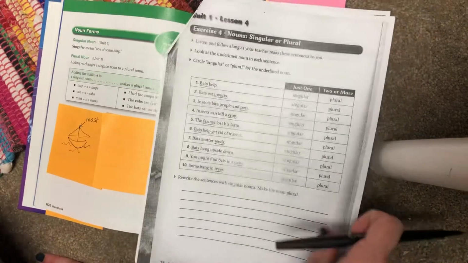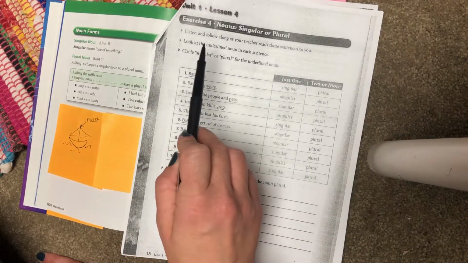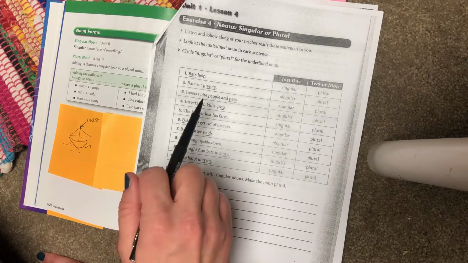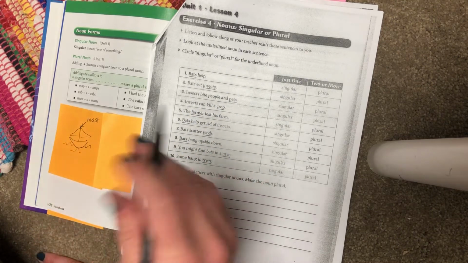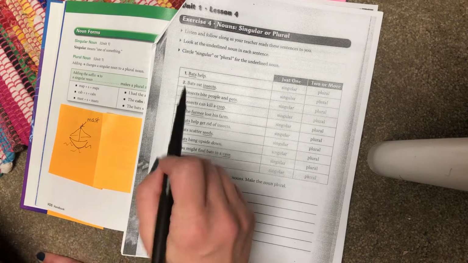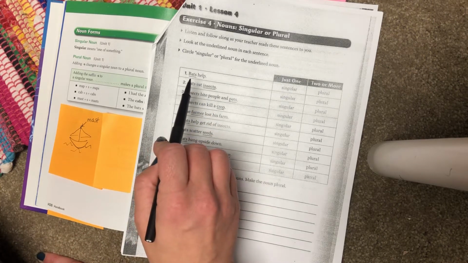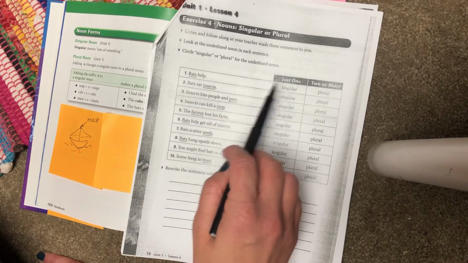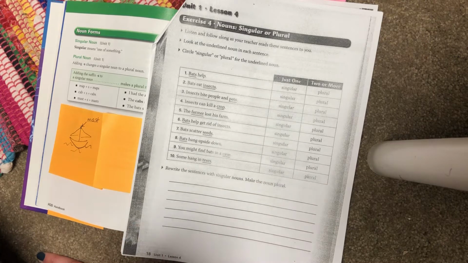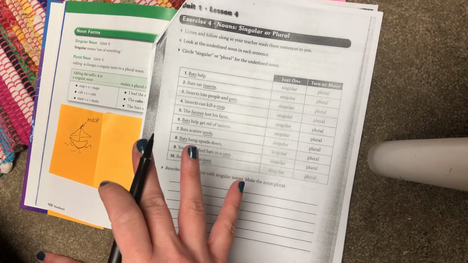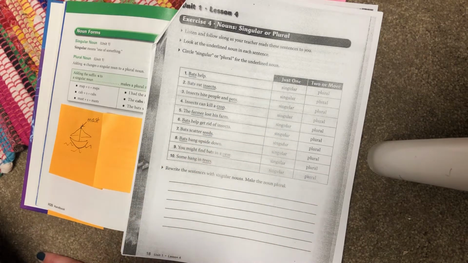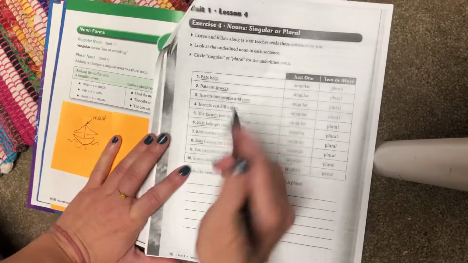All right, so we're gonna practice these. You're gonna listen to me as I read the sentences to you, and then we're gonna look at the underlined noun and then circle whether it's singular or plural. If you are feeling super confident about this and you want to see if you can do it before I give the answers, go ahead and pause and then check back with me for the answers, then unpause it, okay?